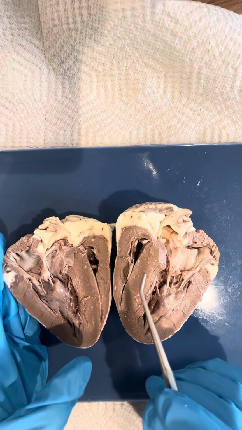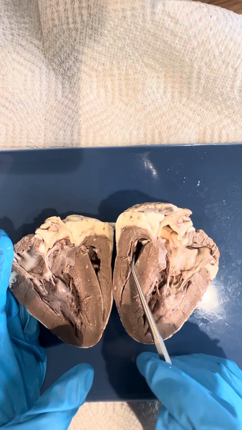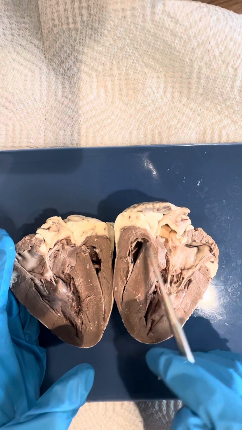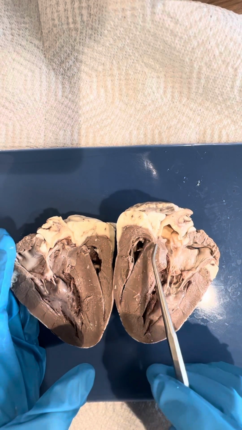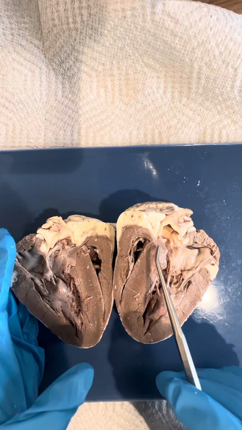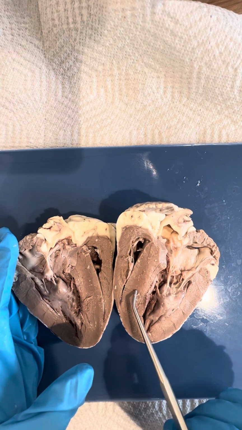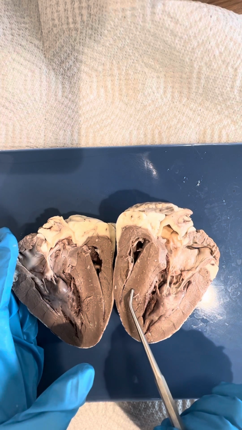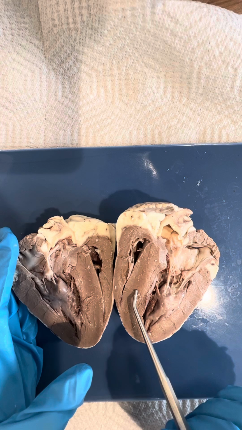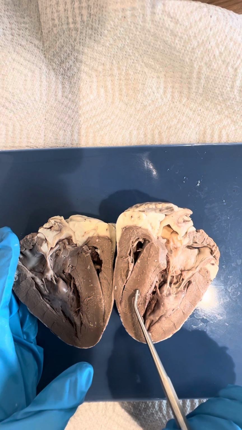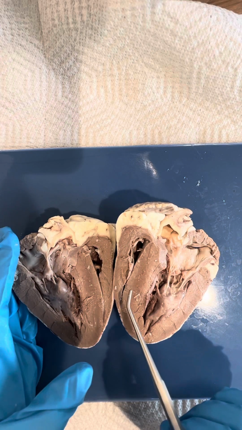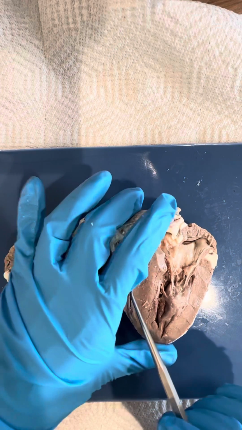Now that the heart is open, we can see the ventricles down here and the atrium. The atrium is the upper chamber that receives the blood. Ventricles are these lower chambers that force the blood into the aorta or the pulmonary arteries. Ventricles also have these folds and ridges called the trabeculae carneae.